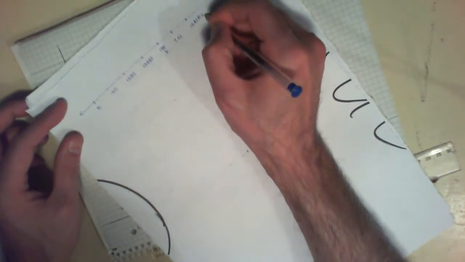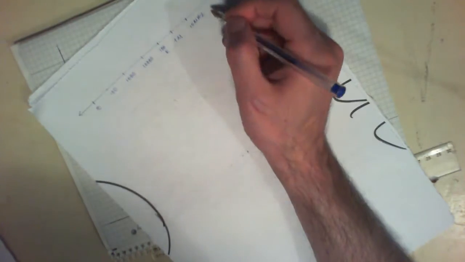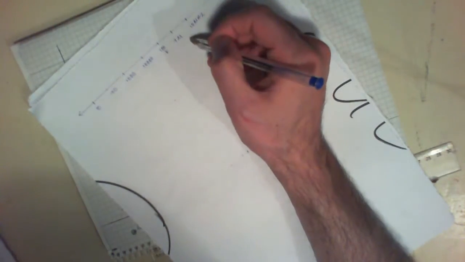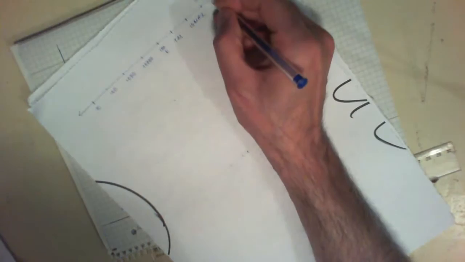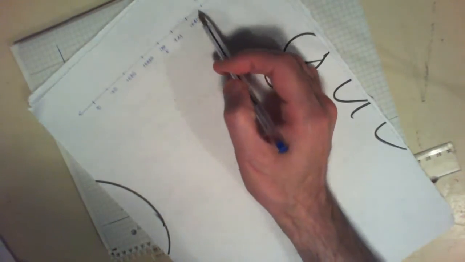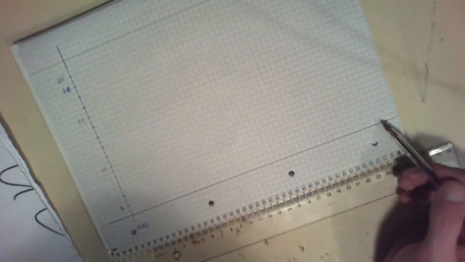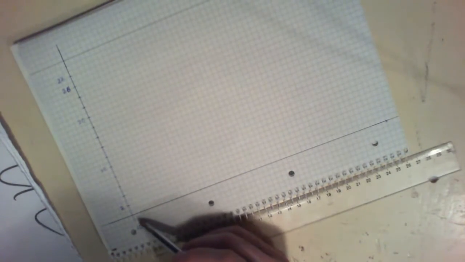Then we need to go all the way up to 100 megahertz. So I need 1, 2, 3, 4, 5, 6, 7 units over here.